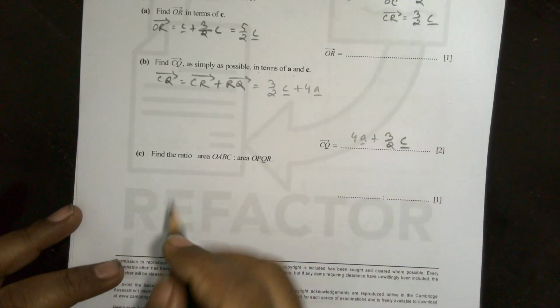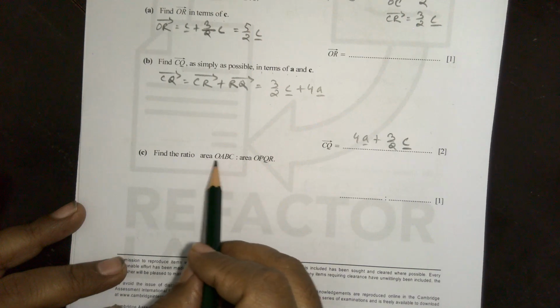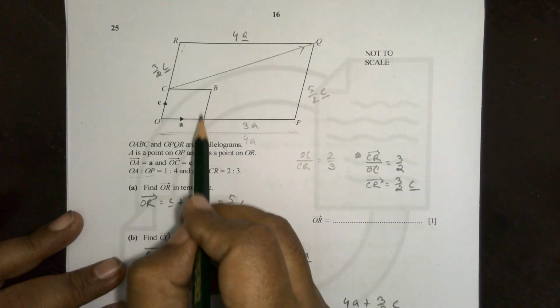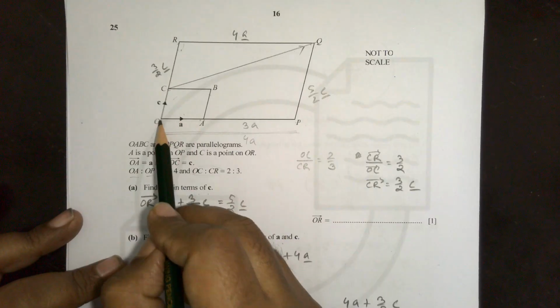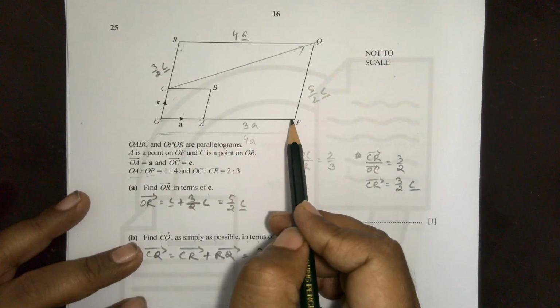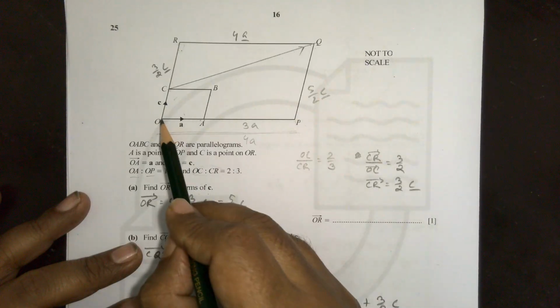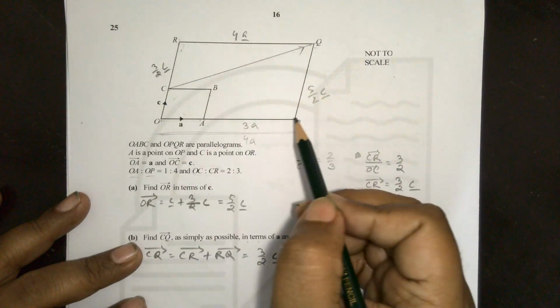Now the confusing part is this. Find the ratio of area OABC and area OPQR. So OABC is the small parallelogram, and OPQR is the larger parallelogram.